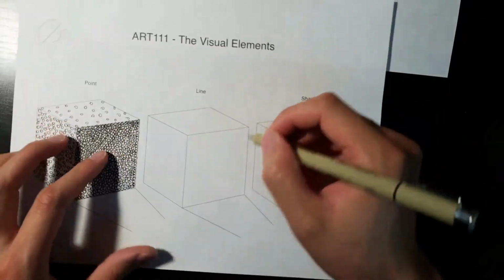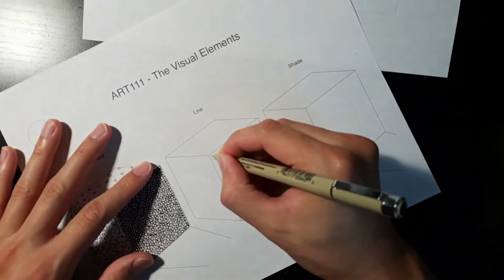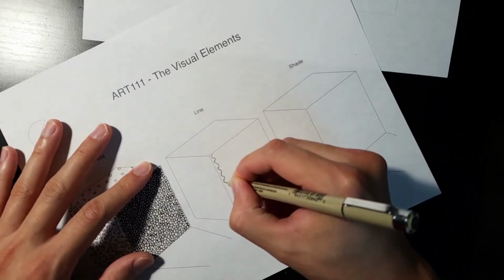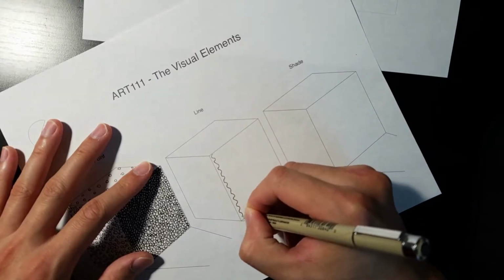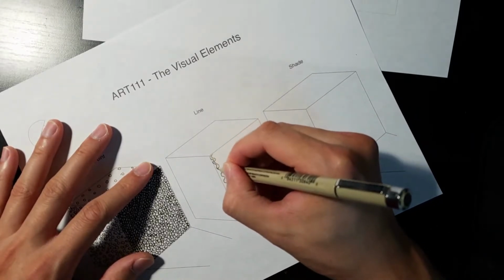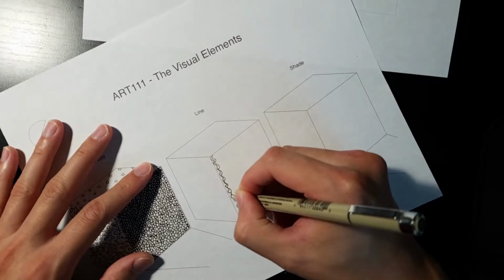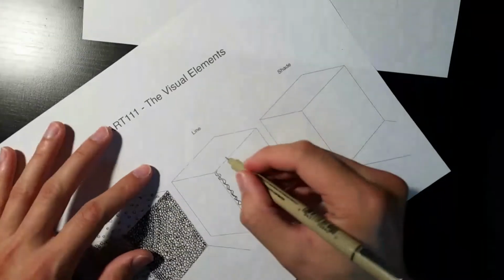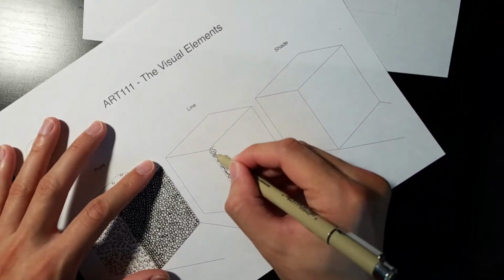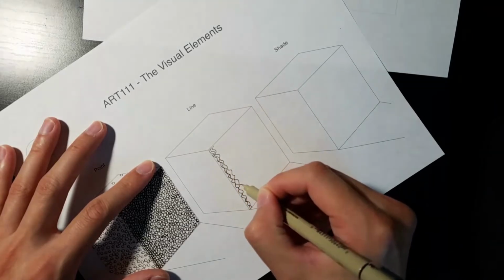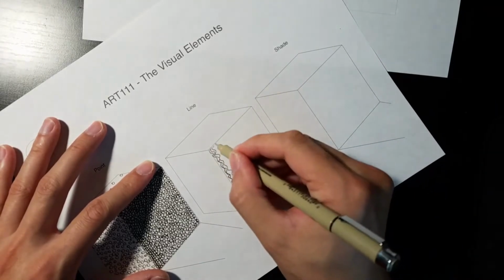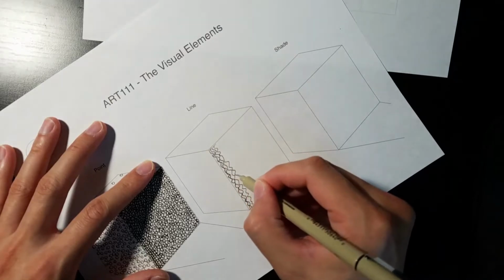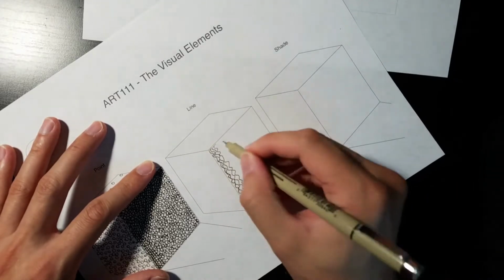How about a wavy line? Like I said, I want you to come up with your own type of line. I'm just gonna go ahead and use this wavy line to shade this cube.